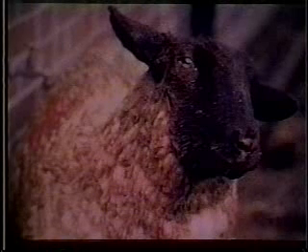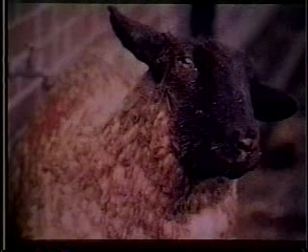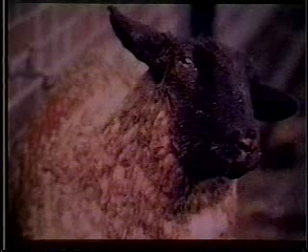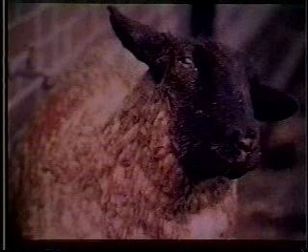It is sometimes referred to as circling disease, and here is a sheep showing a head tilt, and if we were to observe this sheep in nature, the sheep would probably be circling always in one direction.